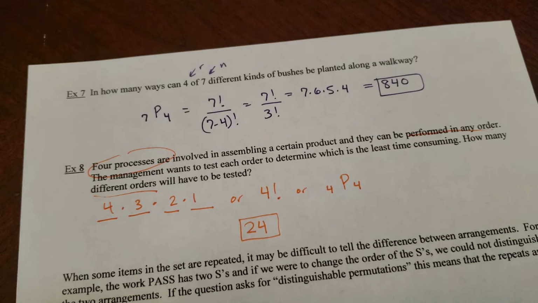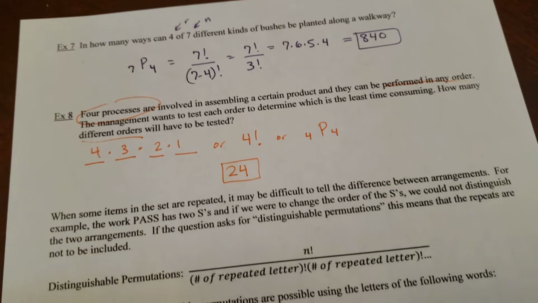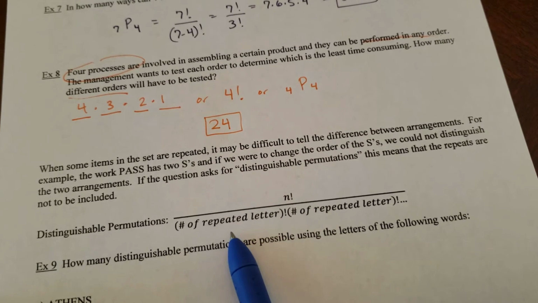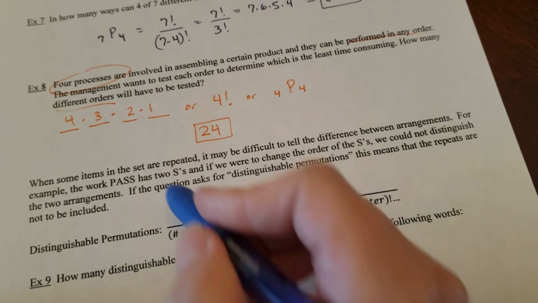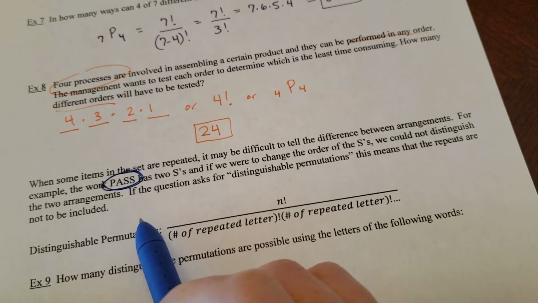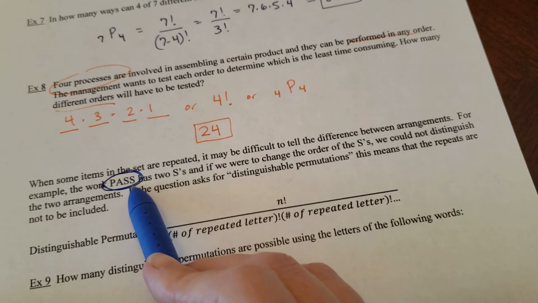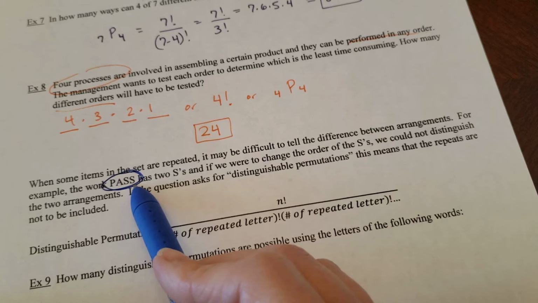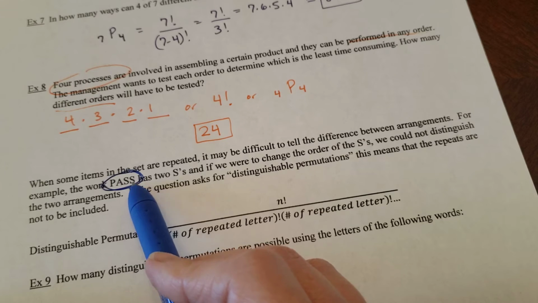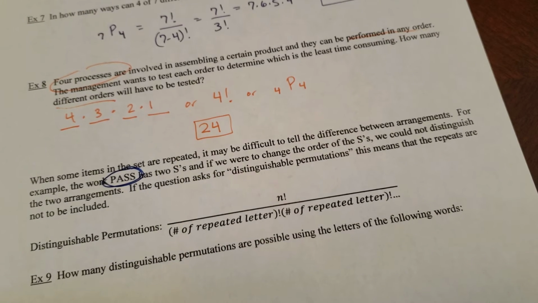Now, the other part that we're going to work on is distinguishable permutations. And this formula is a little bit crazy. Basically, if you were to take the word pass and they told you to find the different arrangements, you have 2 S's. We can't distinguish between the first S and the second S because they're the same letter. So when we do certain orderings and they have the same letters, we've got to take those out so they're not counted twice. Because this is the same letter, we don't want to count it double because it'll change the value for how many we can figure out.